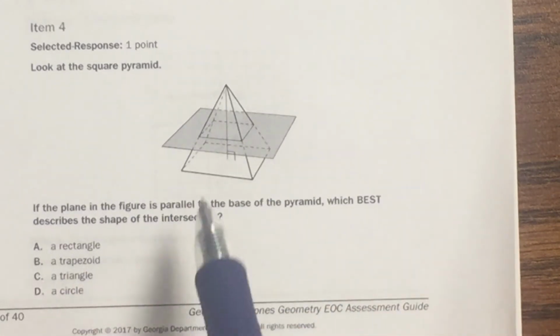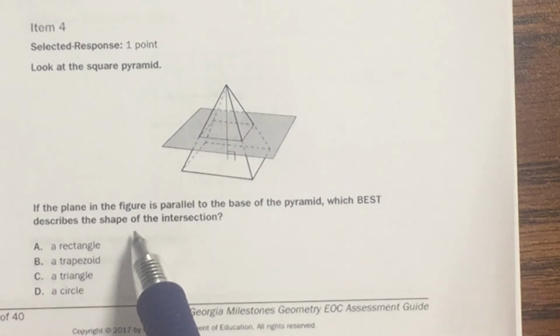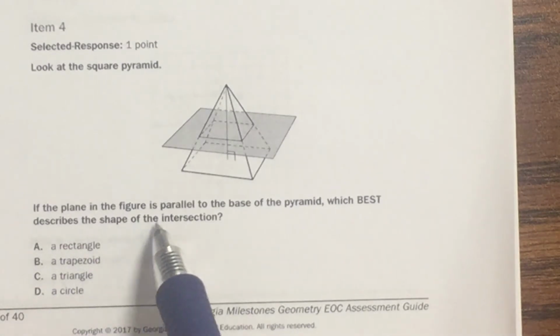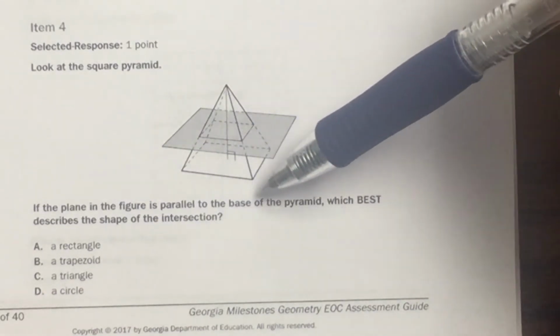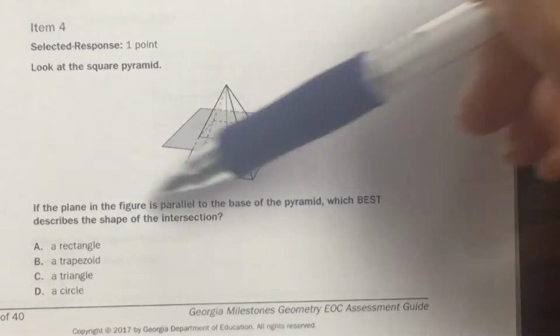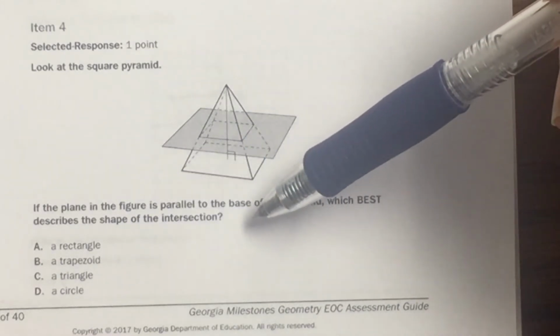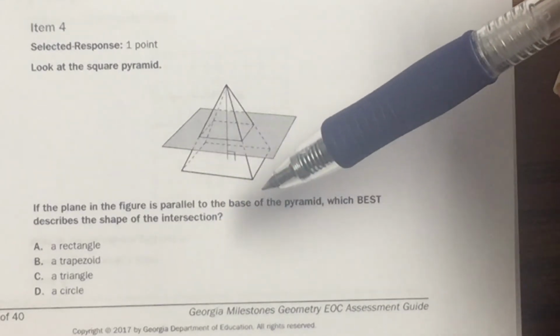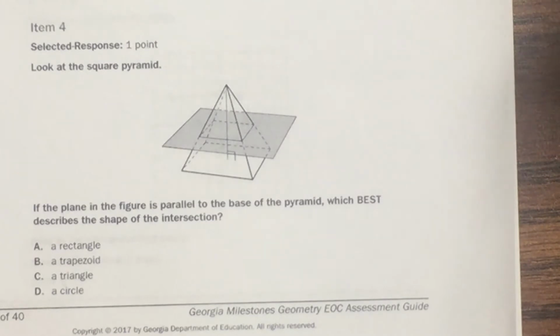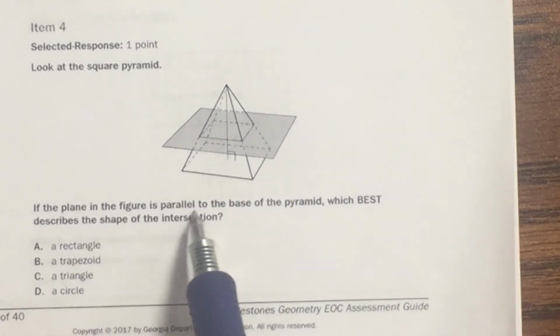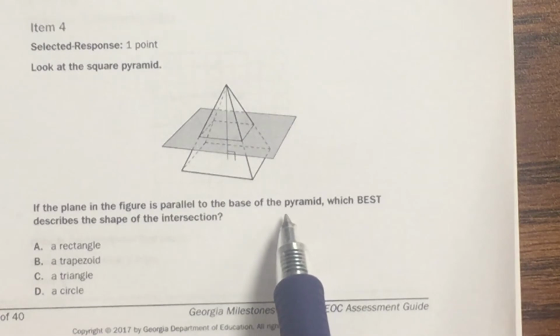Look at the square pyramid, okay? If the plane of the figure is parallel to the base of the pyramid, which best describes the shape of the intersection? It's a square pyramid, so it's going to be a square.